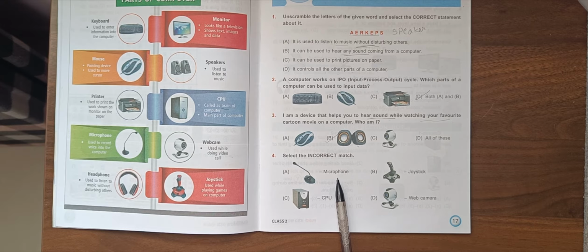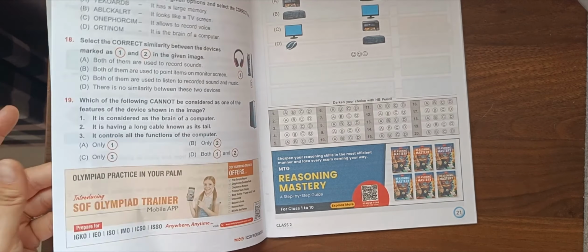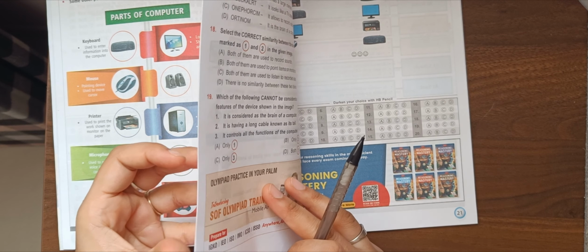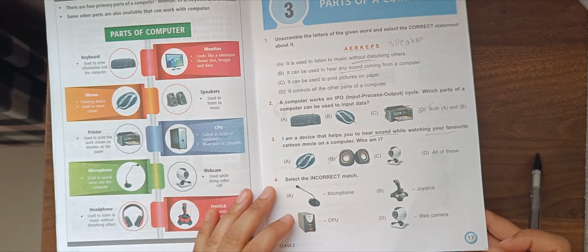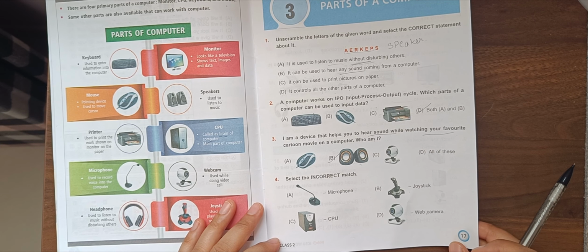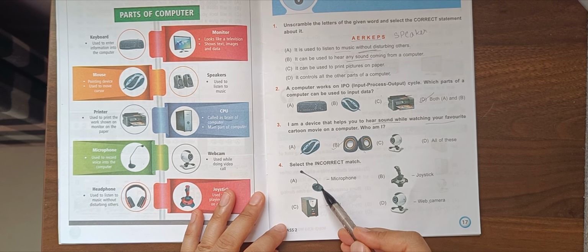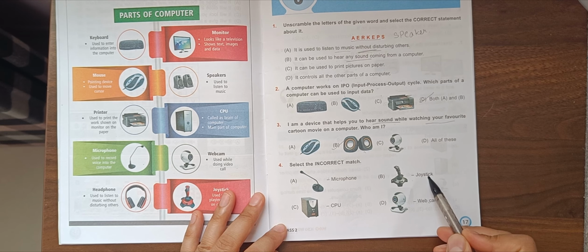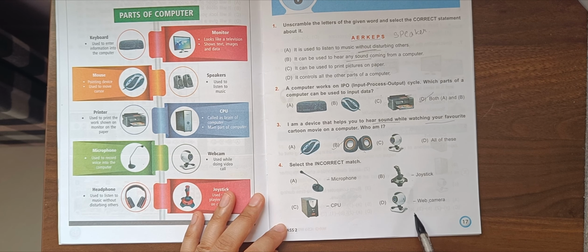Select the incorrect match. This is microphone, this is CPU, this is joystick, this is webcam. Okay, this is microphone, yes, right. This is joystick, yes. This is web camera, yes.